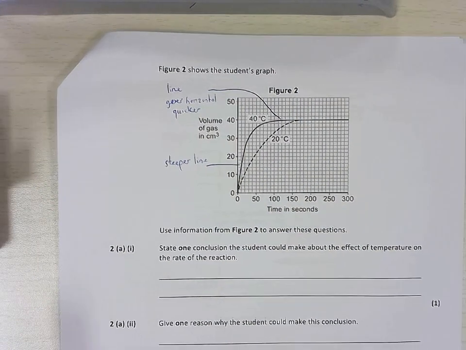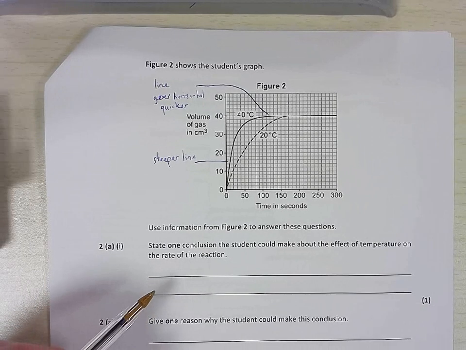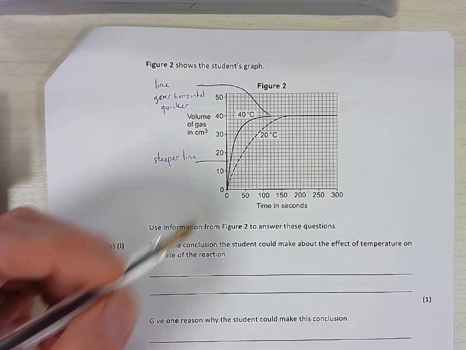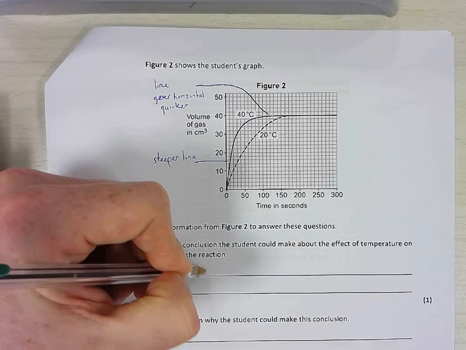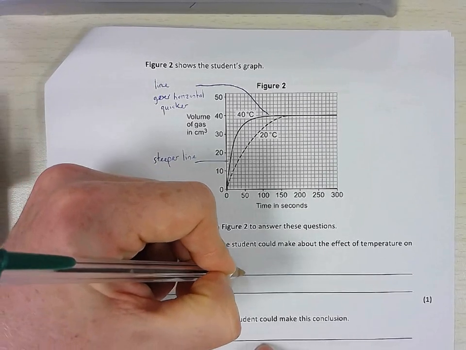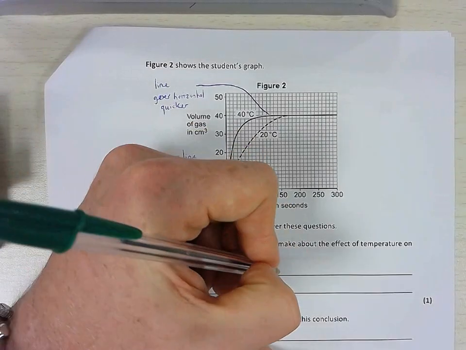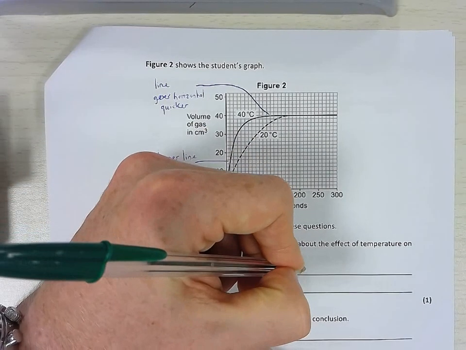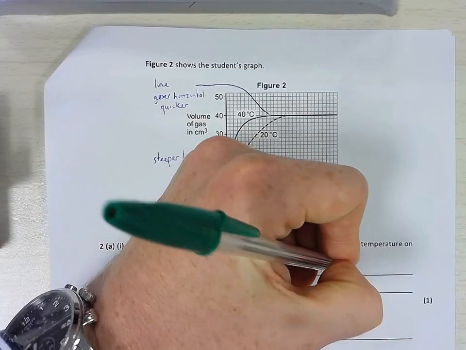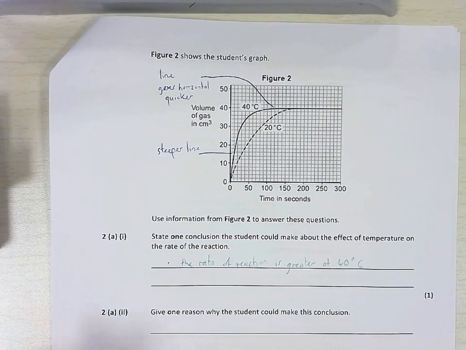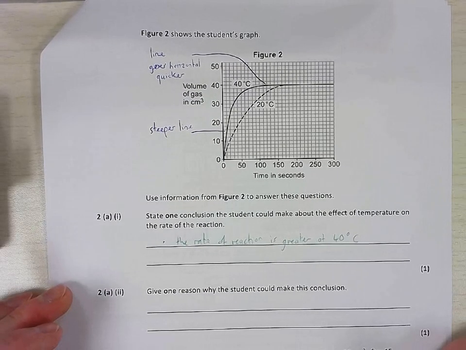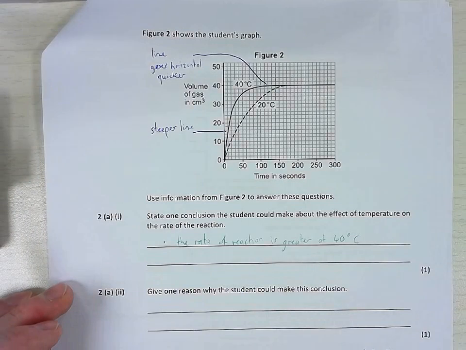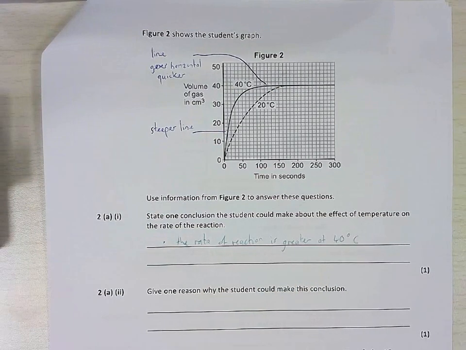Now let's have a look at the questions. So, one conclusion the student could make about the effect of temperature on the rate of reaction. We already kind of figured this one out, and the conclusion will be that the rate of reaction is greater at 40 degrees Celsius. You could phrase that differently. You could say that the higher the temperature, the greater the rate of reaction. But because we've only got 20 and 40 degrees, it's probably safer just to make that statement.